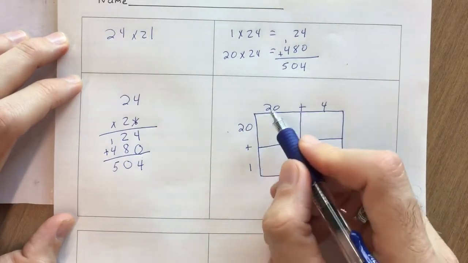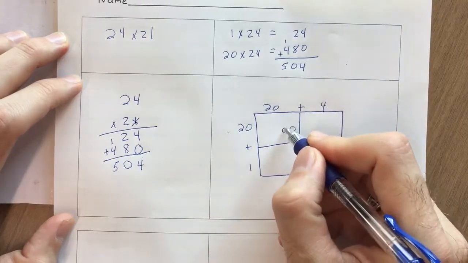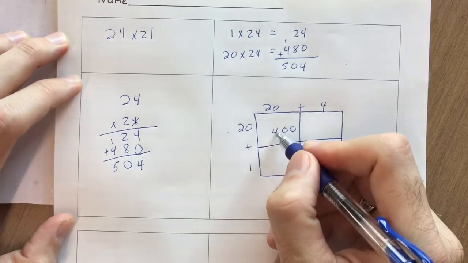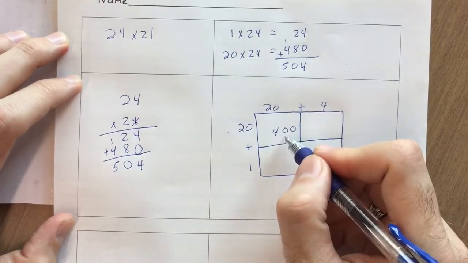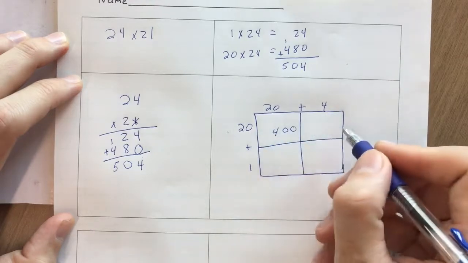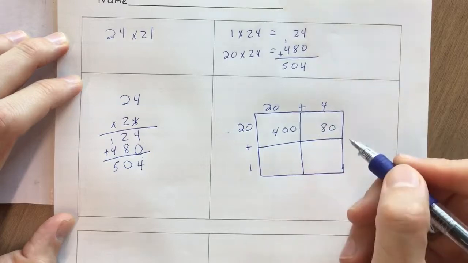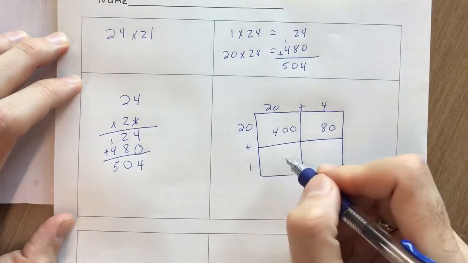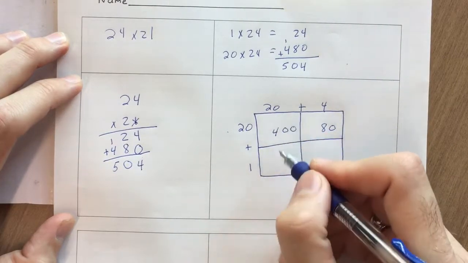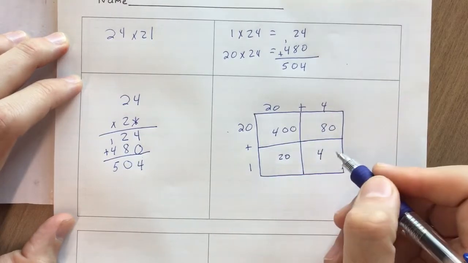So now I've got 20 times 20, and I can highlight zeros, 2 zeros, and I've got 2 times 2 is 4. 20 times 20 is 400. 20 times 4. Well, again, I can highlight my 0, and I've got 2 times 4 is 8. 80. Then I go for this box. 1 times 20 is 20. 1 times 4, 4.